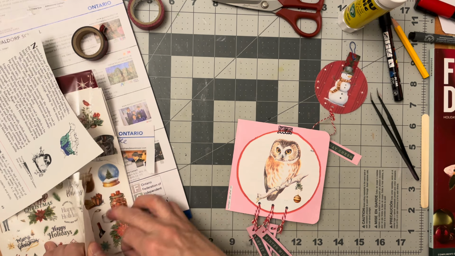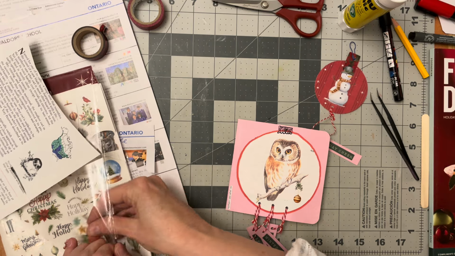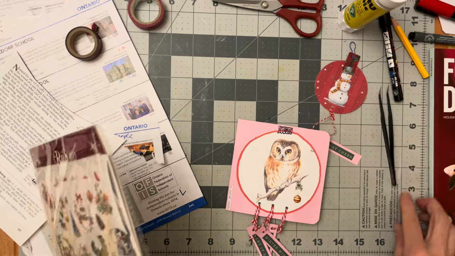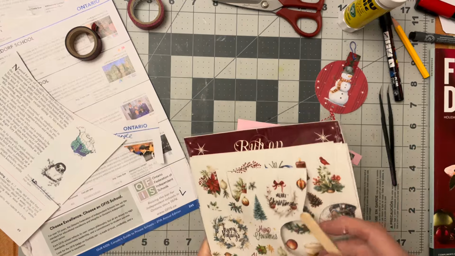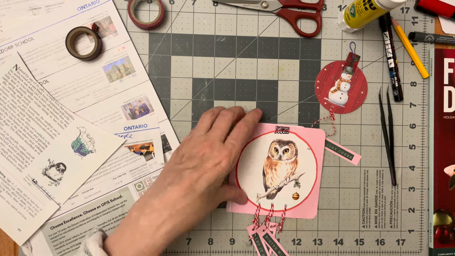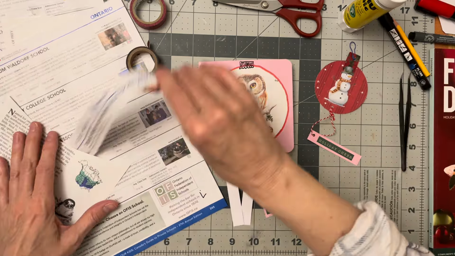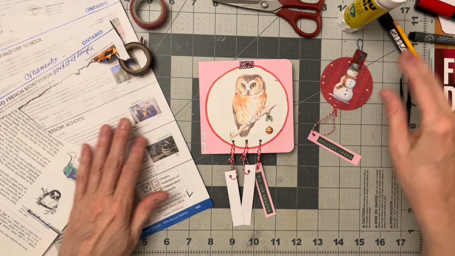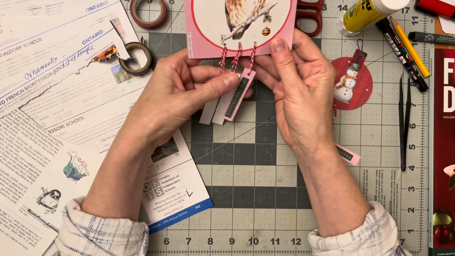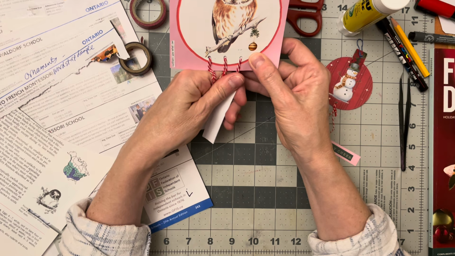I should get a little bag of bits going to go in here. Not for right now, though. Maybe later. So we've got what we were supposed to do. We were supposed to do ornaments, word strip dangles. So we've got one, which is sort of an ornament. We can make it an ornament.